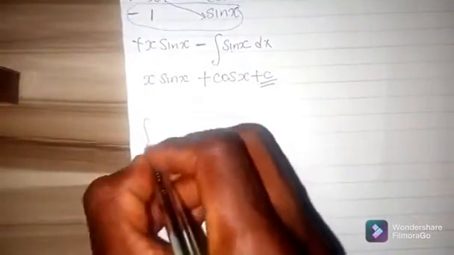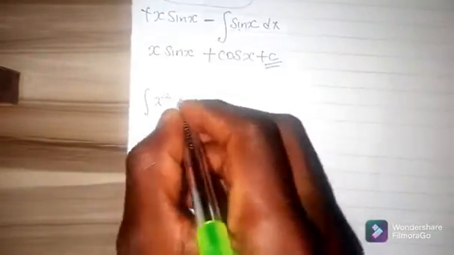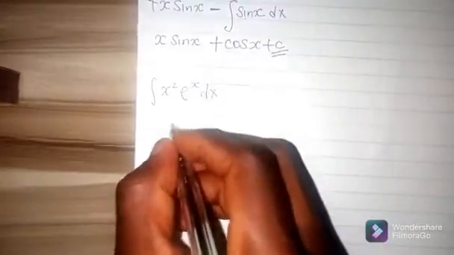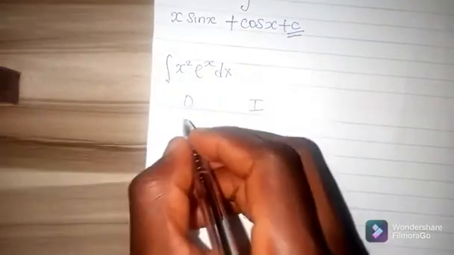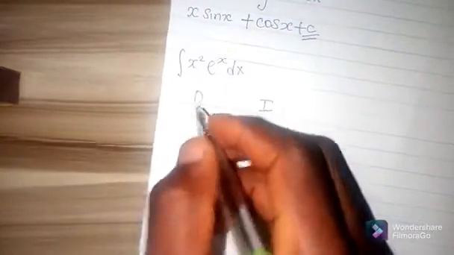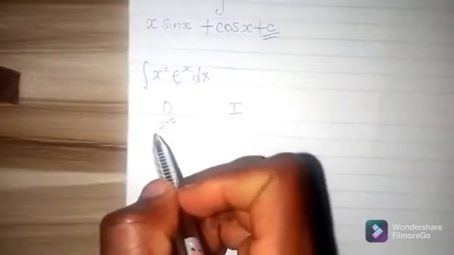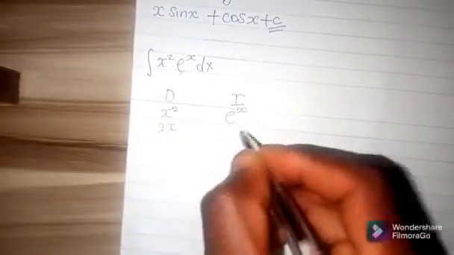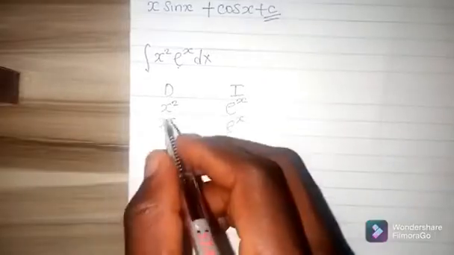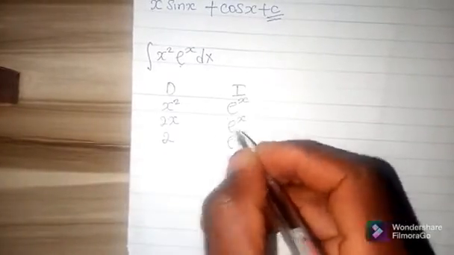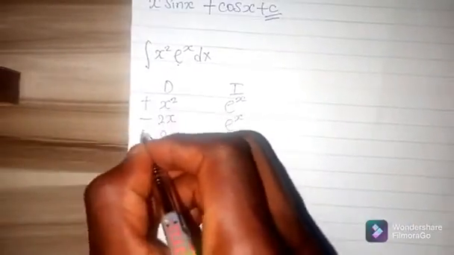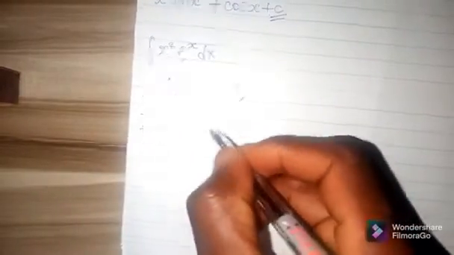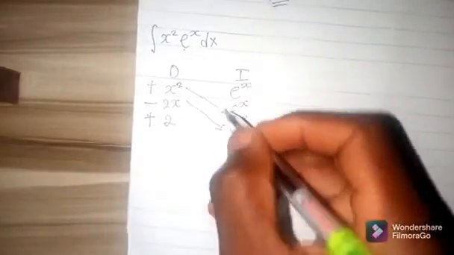Now going for the second one, integral of x squared e raised to power x dx, DI. Which one do you think we can differentiate? You will differentiate x squared, because if you differentiate e to the x, you just notice that it will be giving you the same thing, the same thing. When you differentiate x squared, we have 2x. Integrate, we have e to the x. Differentiate, we have 2. We have e to the x. So plus, minus, plus. You multiply this one. You multiply this one.